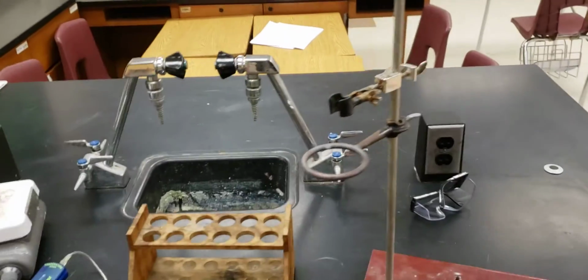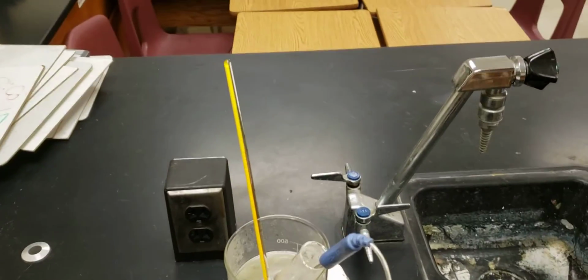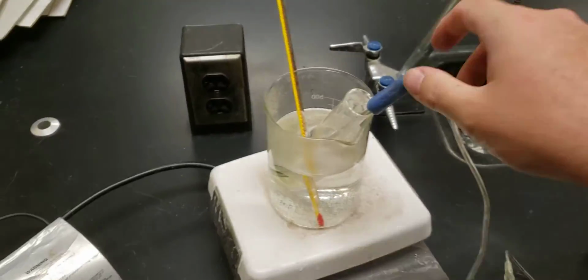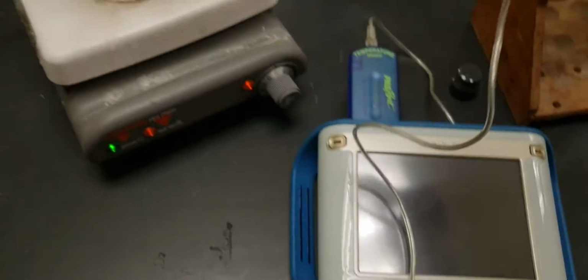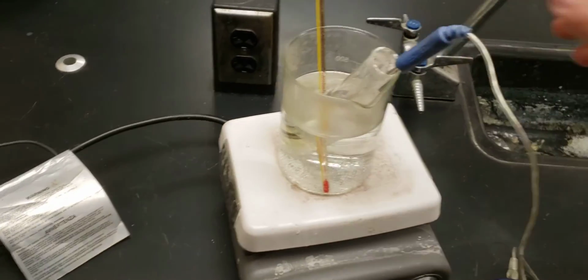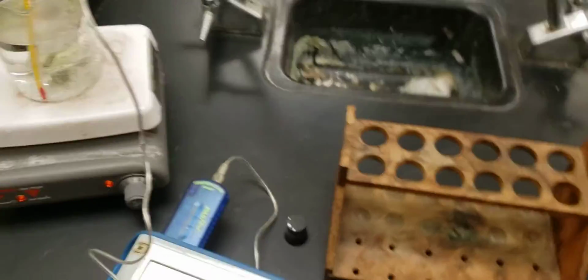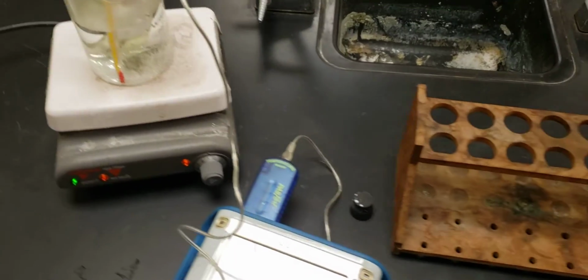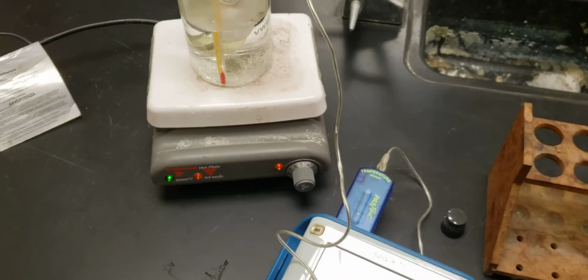Now, for this experiment, you are going to need not one, but two thermometers. As you can see here, I have a special thermometer that's attached to a special device. Those of you in class are going to be able to use this device so that you can record your different temperatures as the time proceeds.